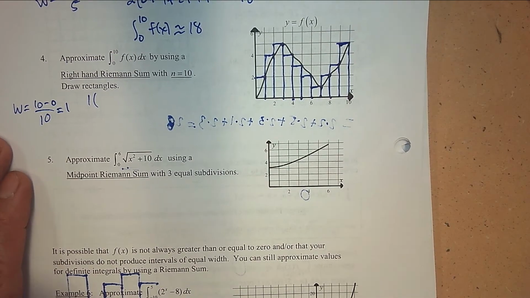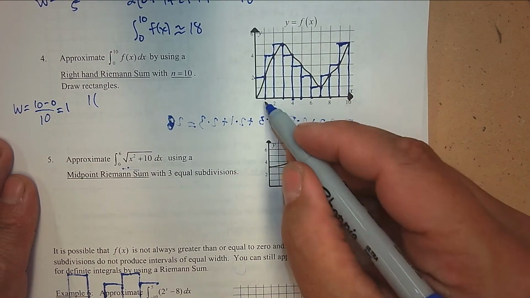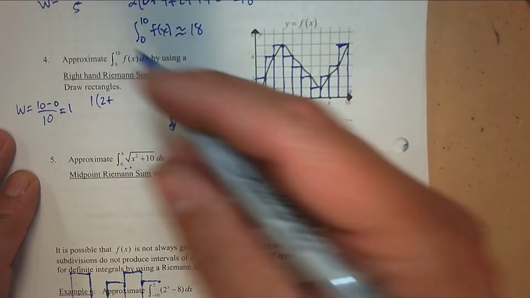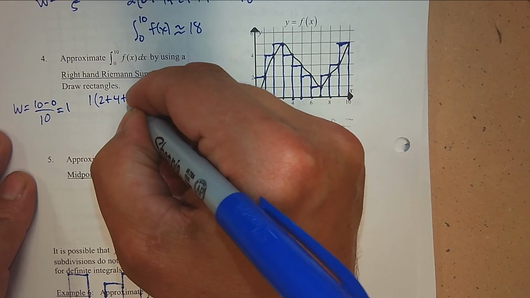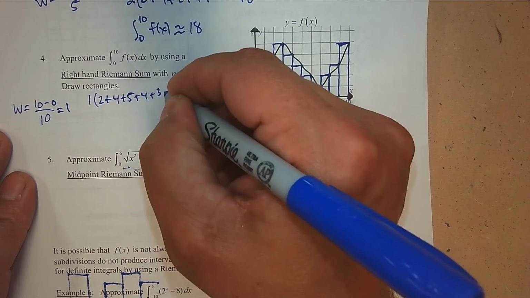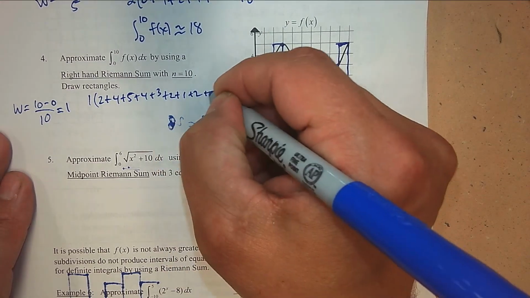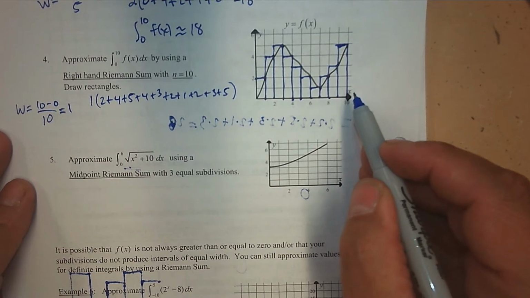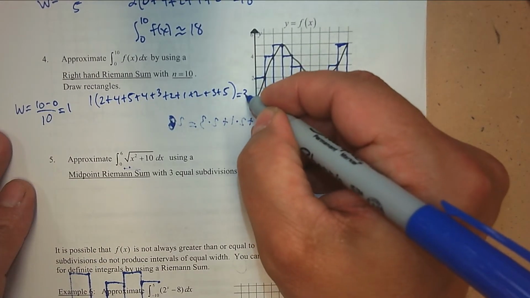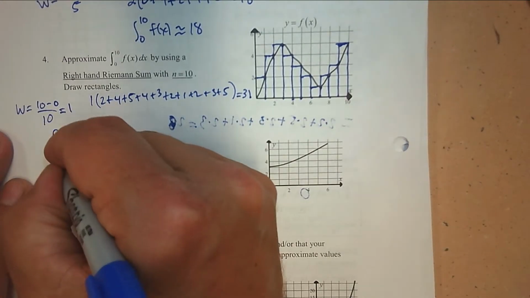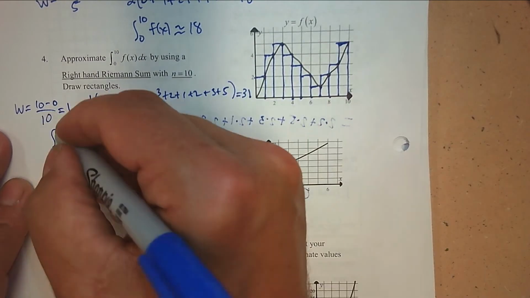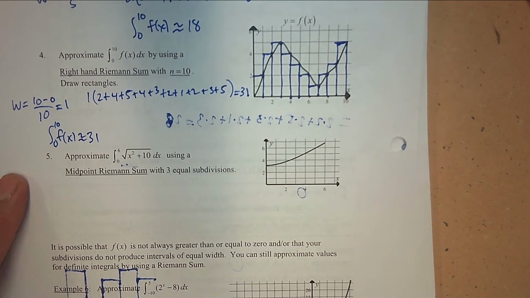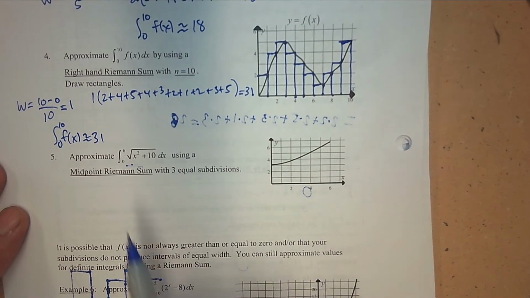All right, now those are your rectangles. The width is 1 for each one. Just add up the heights. So it's 2, then 4, then 5, then 4, then 3, then 2, then 1, then 2, then 3, then 5. So all the heights going across. And if we simplified that, that would give you 31. So if I integrated from 0 to 10 of this function, the approximate answer using a Riemann sum is 31. And we're approximating using rectangles.